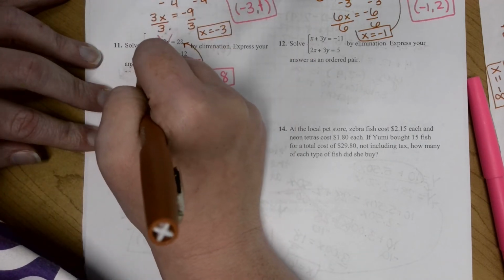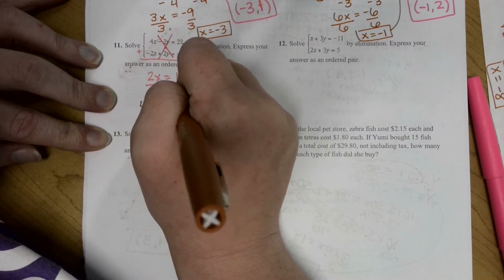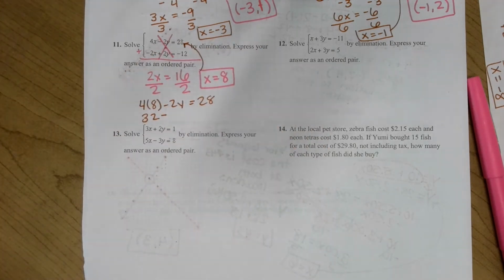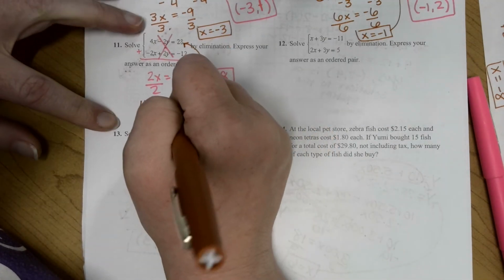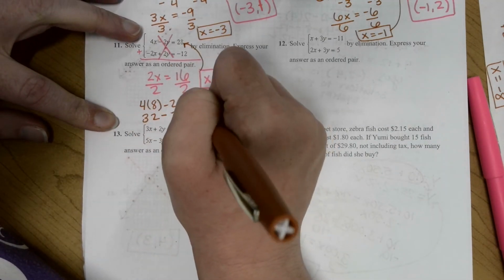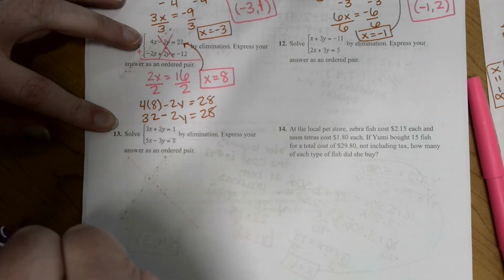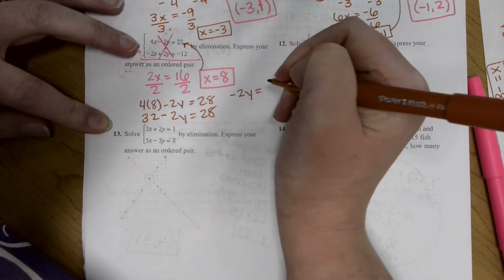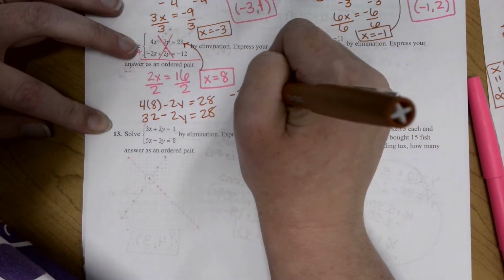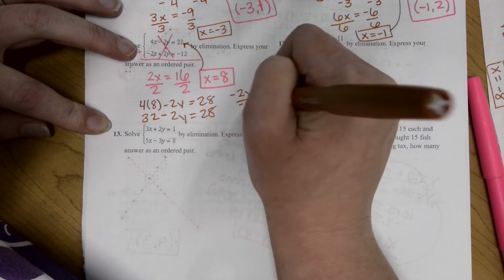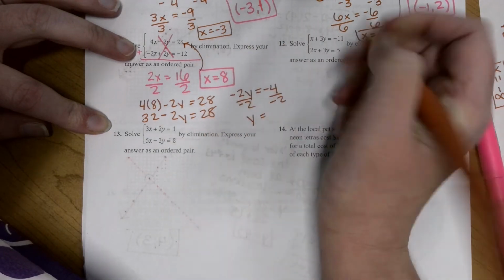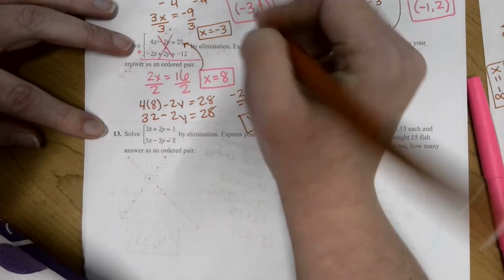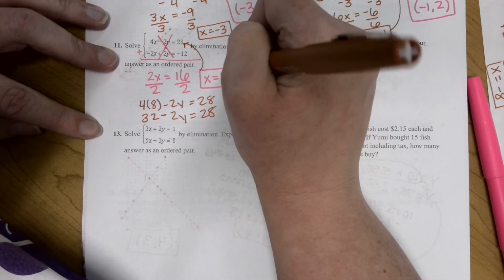And I have 4 times 8 minus 2y equals 28. 4 times 8 is 32. And so it's going to be 32 minus 2y equals 28. We'll subtract the 32 from each side, and that gives me negative 2y equals negative 4. Divide both sides by negative 2, and y equals 2. As an ordered pair, my solution is 8, 2.